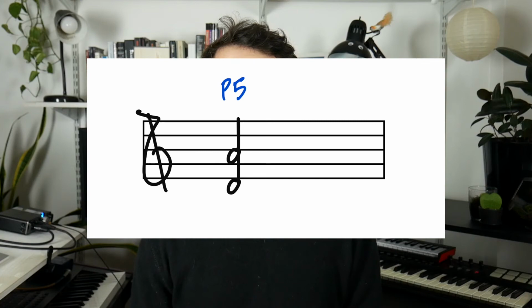To illustrate this, let's look at the perfect fifth formed between D and A. In order to invert this interval, I'm going to raise the D by an octave. Now, a quick analysis of the new interval formed from A to D reveals a perfect fourth. Or put another way, perfect fifths and perfect fourths are inversions of one another.